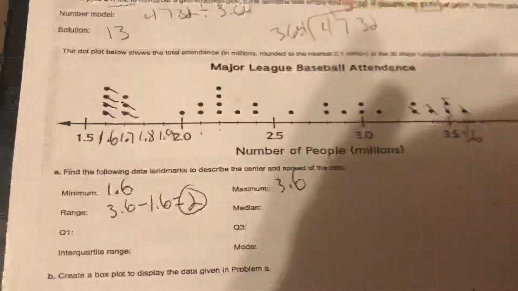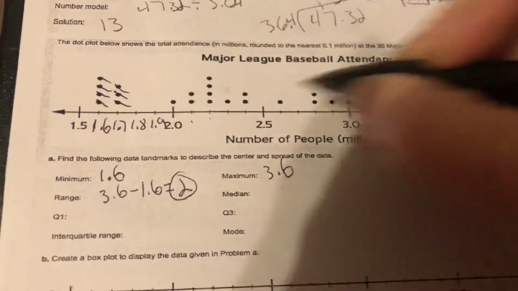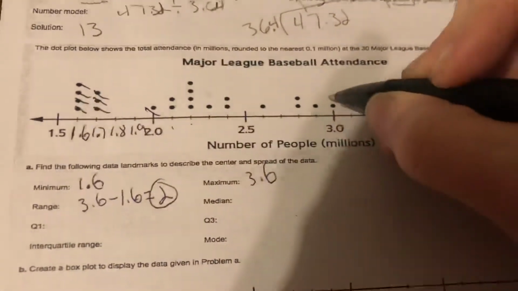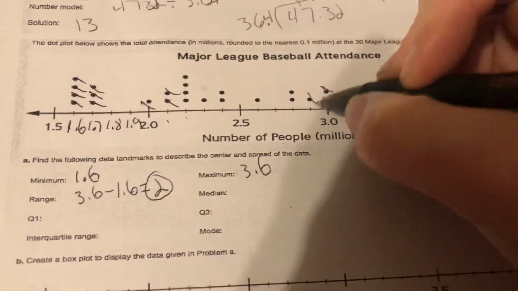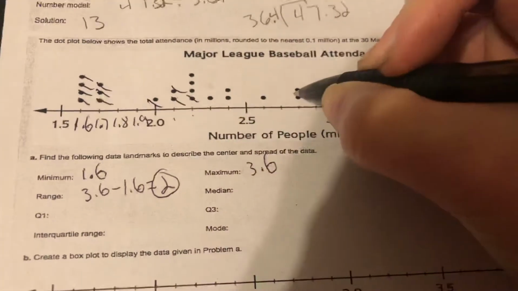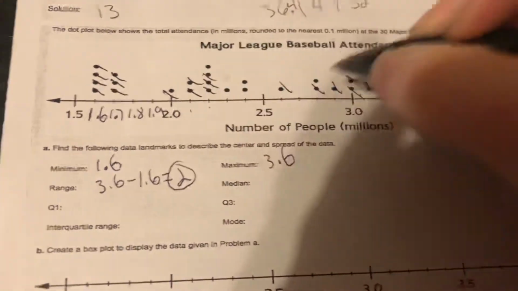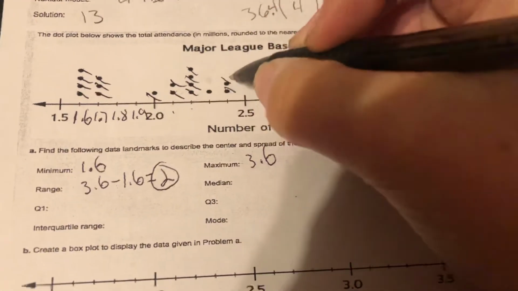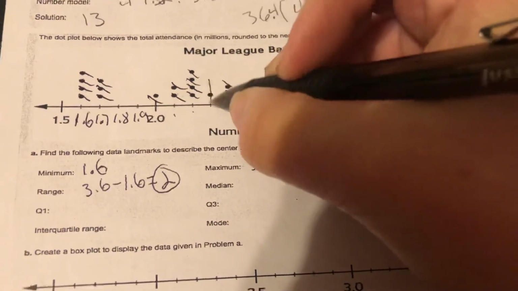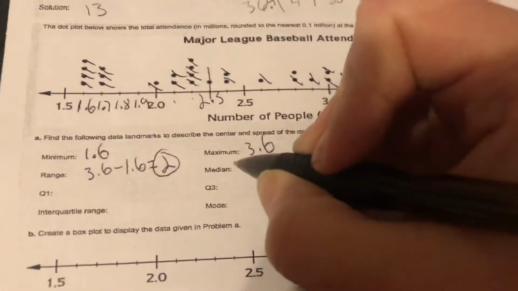Please follow along and do this as well. So, what we end up getting is 2.3 as our median.